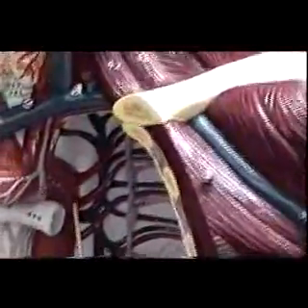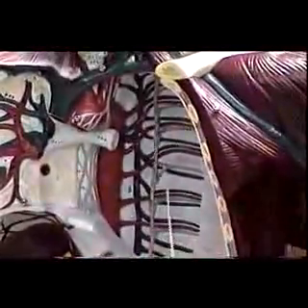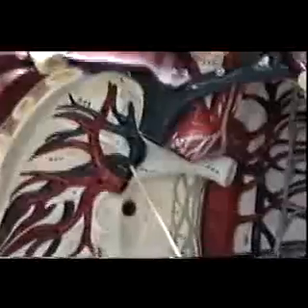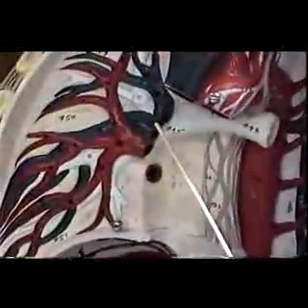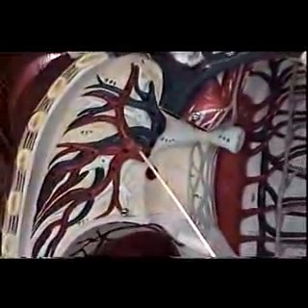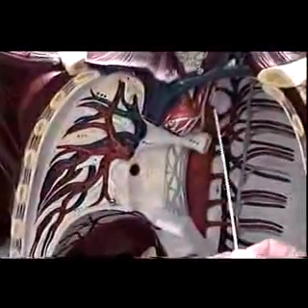This is your descending thoracic aorta, and off the thoracic aorta you have your intercostal arteries going into the intercostal spaces and intercostal muscles. Over here you have your pulmonary arteries in blue because it's deoxygenated blood, and over here the pulmonary veins in red because they're carrying oxygenated blood. Remember that the colors are reversed here. Every other thing is red for arteries, oxygenated, and blue for veins.